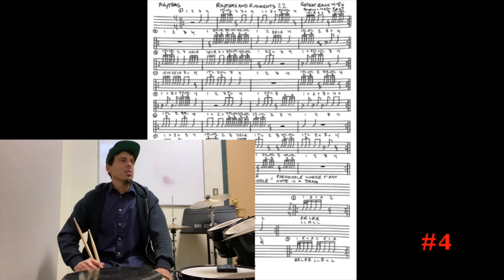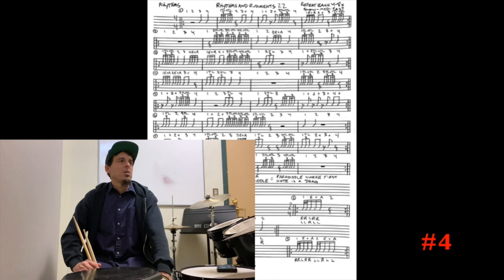For number 4, we're going to start off with 16th notes on beats 1 and 2, eighth notes on beat 3, and a quarter note rest on beat 4. Bar 2 has eighth note triplets on beats 1 and 2 with quarter notes on beats 3 and 4. Bar 3 is a whole note rest. Bar 4 has 16th note triplet on beat 1, a quarter note rest on beat 2, 16th note triplet on beat 3, and a quarter note rest on beat 4.